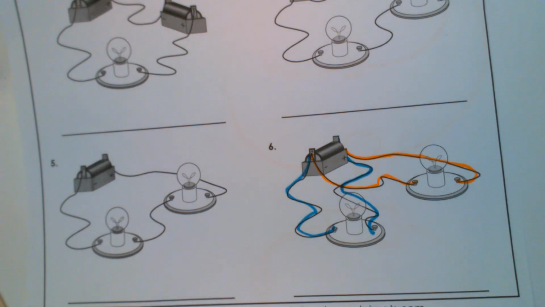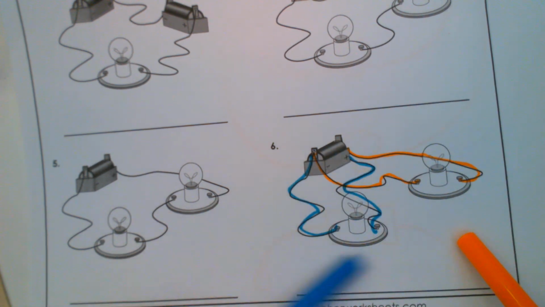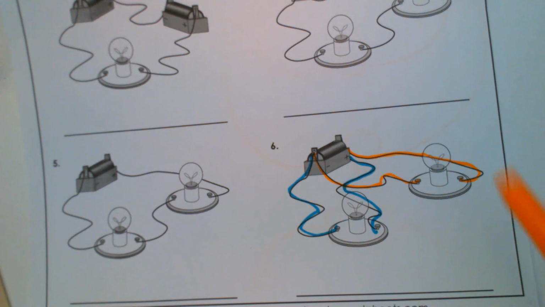And what I can see is that there are two separate circuits running. I have an orange one and I have the blue one. So this is actually parallel. I know they don't look great in parallel, but you have two separate circuits running. They just happen to be on the same battery. So these would both light up because they are both connected correctly to the battery.